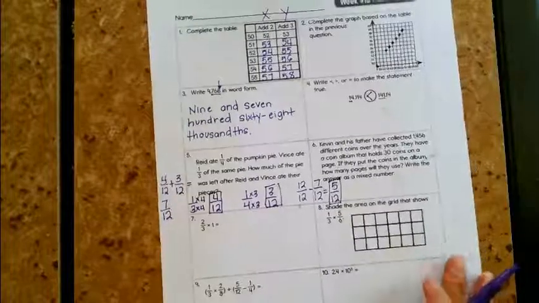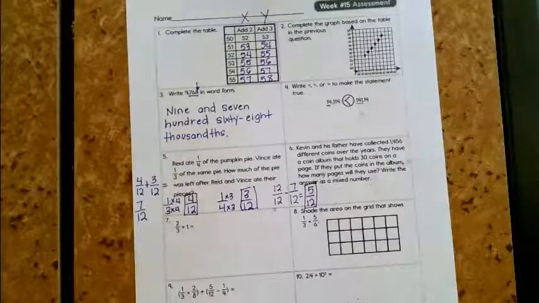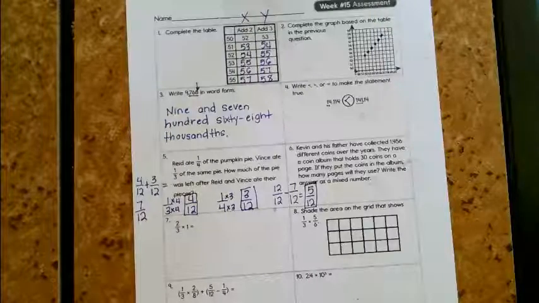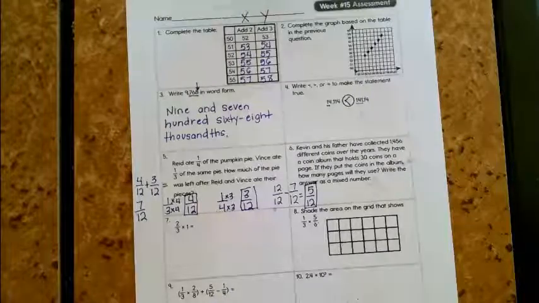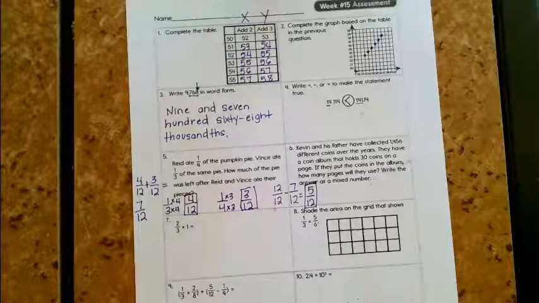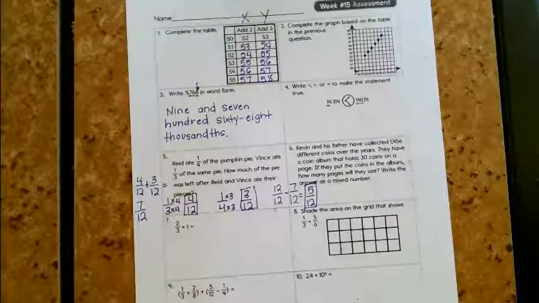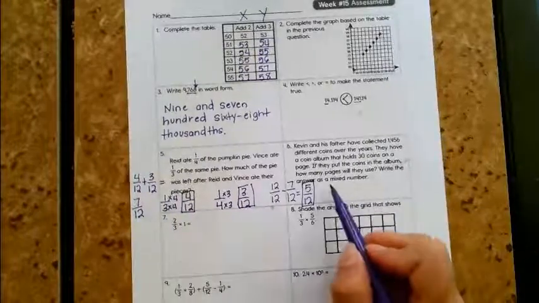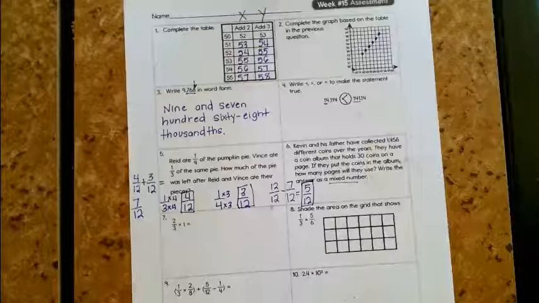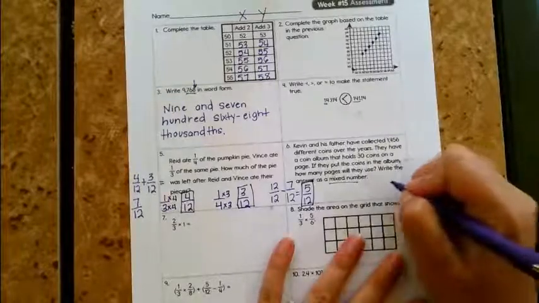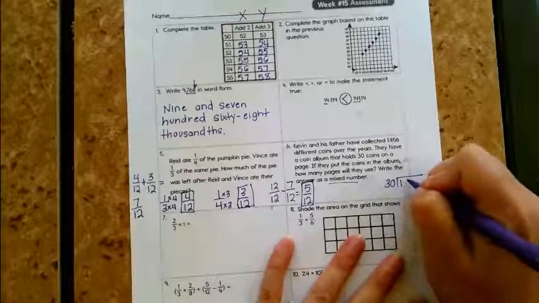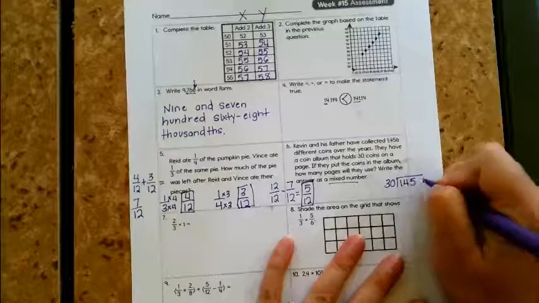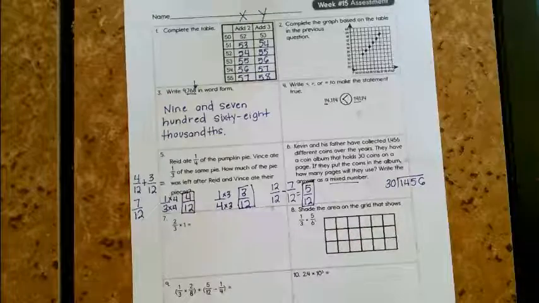Okay. Kevin and his father collected 1,456 different coins over the years. They have a coin album that holds 30 coins a page. If they put the coins in the album, how many pages will they use? Write your answer as a mixed number. Remember, anytime they're saying write your answer as a mixed number, it's division. So you have 30 per page, and they have a total of 1,456 coins. This is where you might want to get a calculator out.